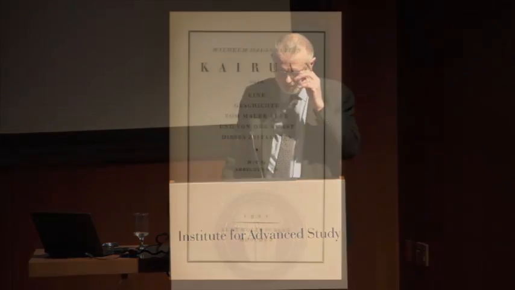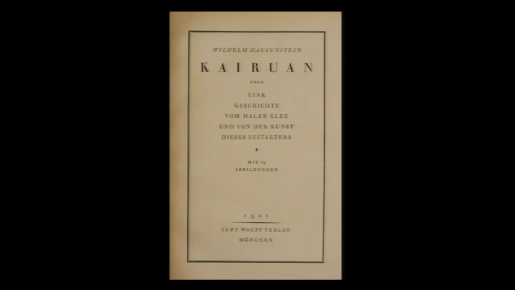A more humble, more objective devotion to nature, an awareness of the metaphysical dimension in the world of perceived reality, a restoration of a collective basis for culture. And yet it was significantly, precisely at this time, that Hausenstein resolved to write his book on Klee. It was, let us recall the full title, not only a story of the painter Klee, but also of the art of this time.